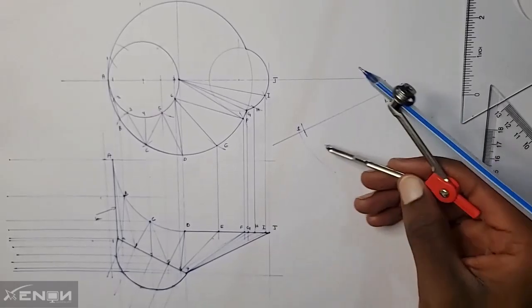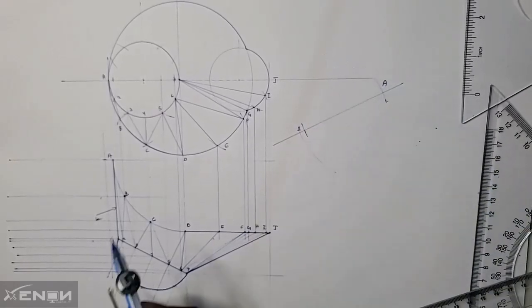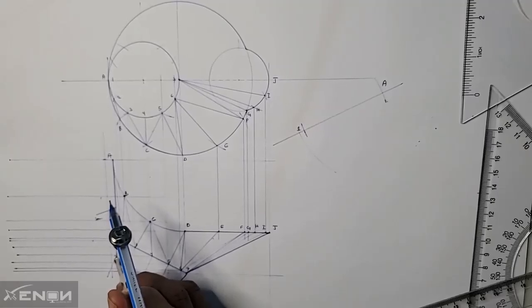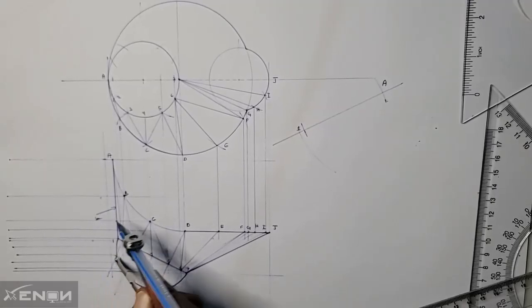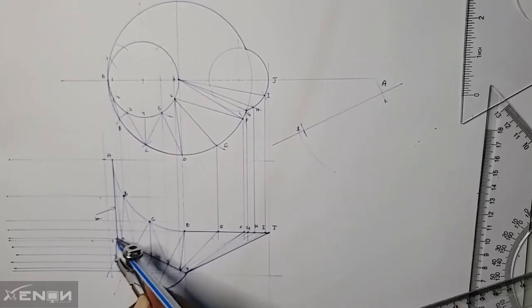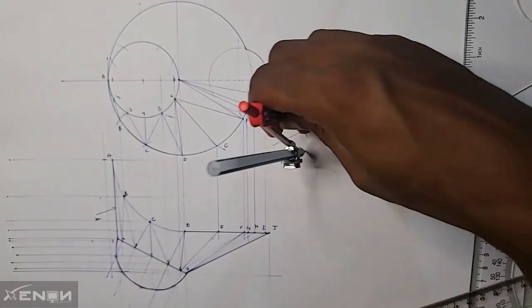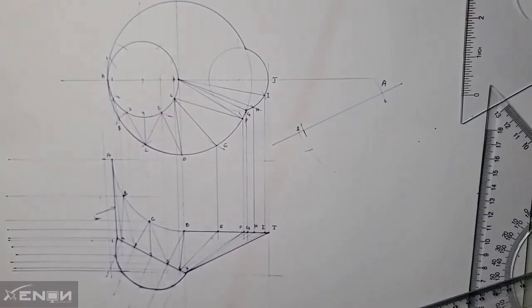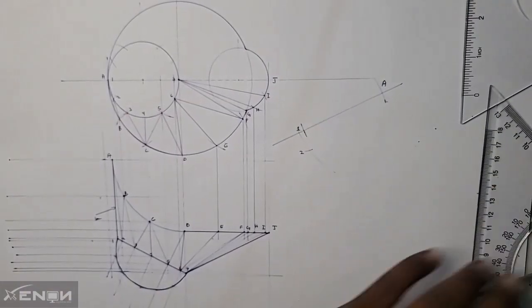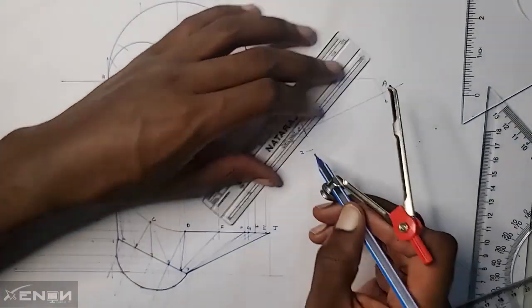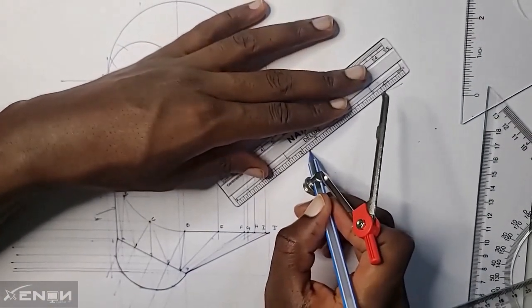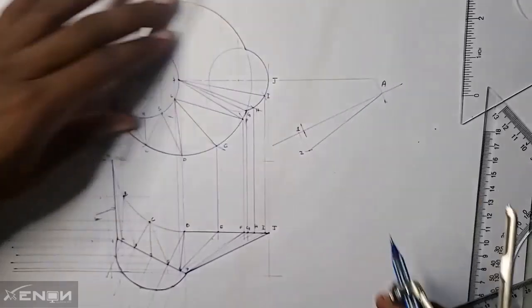We need the distance from point 1 to point 2, and as you can see, we have to get that distance from the true shape down here. So pick that distance from 1 to 2 just like that. Come right here and mark it off. So this here is point 2. Join to make the triangle.